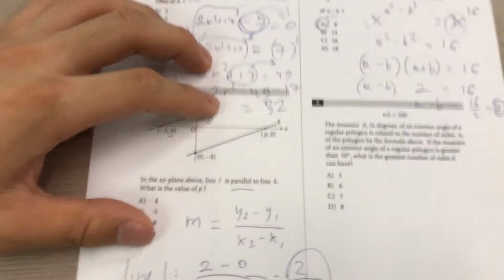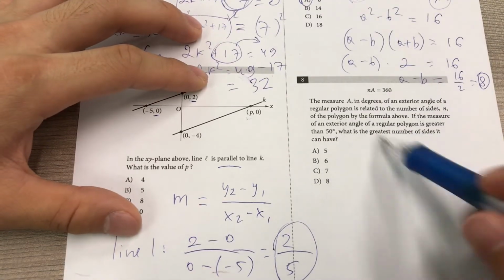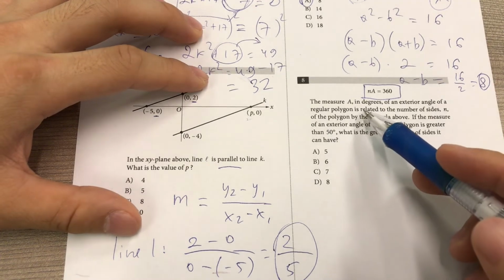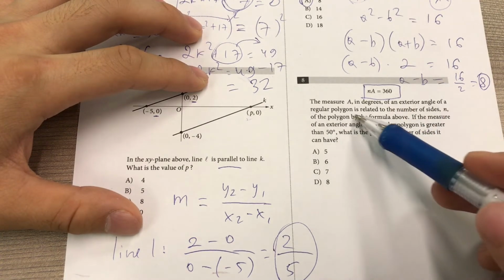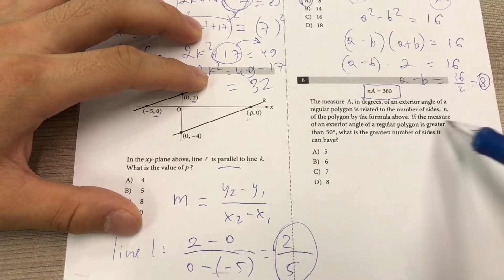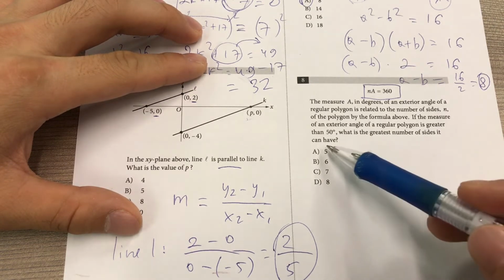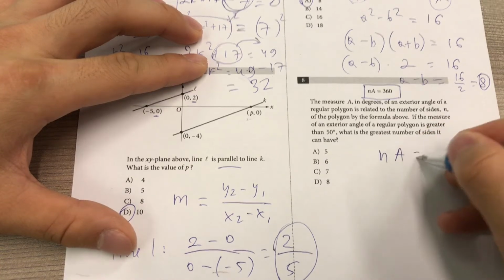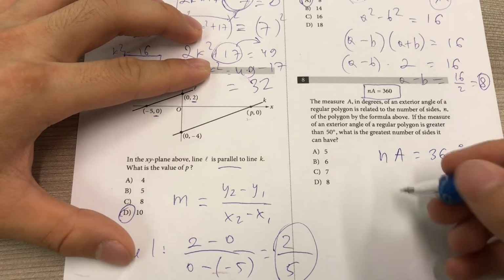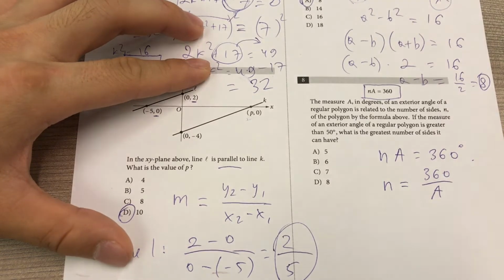So, the last question here, and probably this is the most difficult question. The measure, so we have this formula, NA is equal to 360. The measure A in degrees of an exterior angle of a regular polygon is related to the number of sides n of the polygon by the formula above. What if the measure of exterior angle of a regular polygon is greater than 50? What's the greatest number of sides it can have? Okay, so first of all, we'll have this equation, right? And how about this? We rewrite this as 360 over a. N is equal to 360 over a.